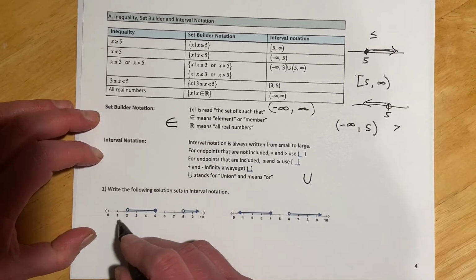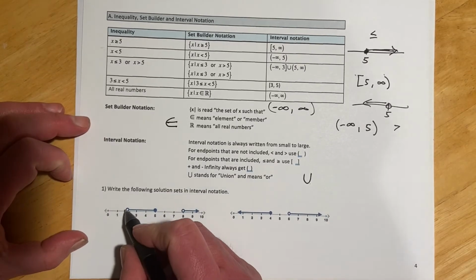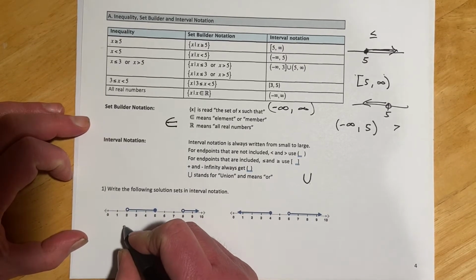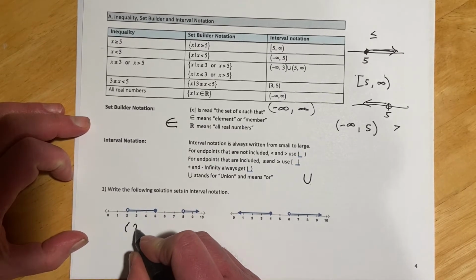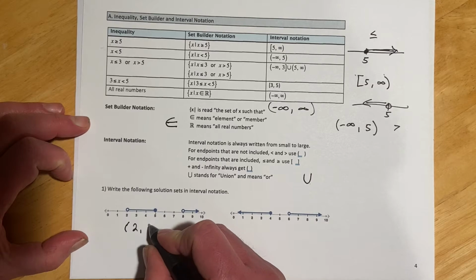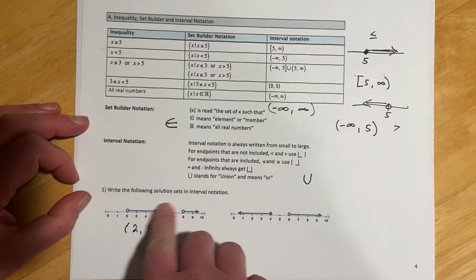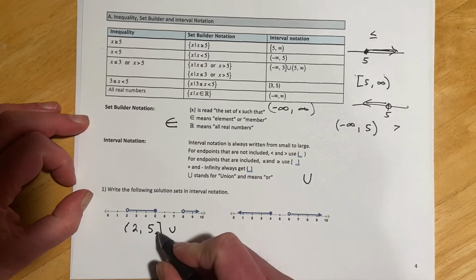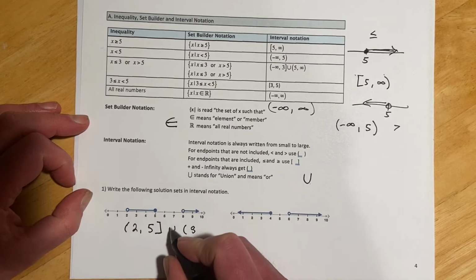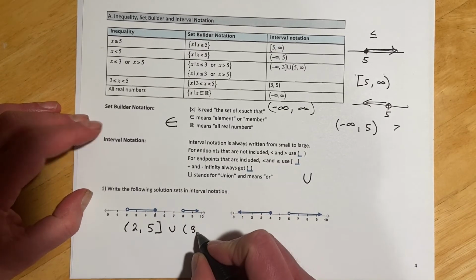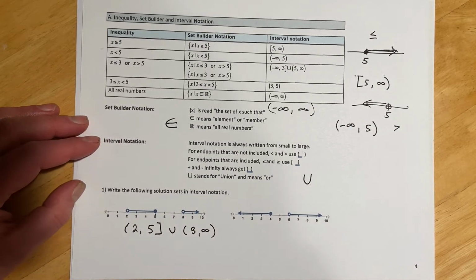For this one, if I was going to do this in interval notation, and that's what this is asking for, I'm going from 2, so I'll use a parenthesis there because it's an open dot, not included. And then it's going to go up to the 5. I use a bracket on that one. I'm jumping over a gap here, so that's where I use a union. So it's this or this over here. Then we pick back up at 8, and then on off to positive infinity from there. And so that'd be our interval.